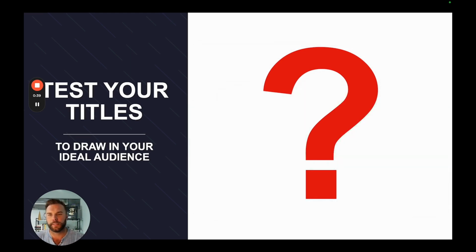We may think something is a rock-solid title, or we've seen copywriting people come out and say, this is the exact template you need for your lead magnet, or this is what you should call it, blah, blah, blah, whatever it might be. We want to validate that. We want to make sure that our ideal prospect is actually interested in the title and is drawn in. We want to validate that hook. So let's go ahead and brainstorm some ideas and validate your best title ideas.